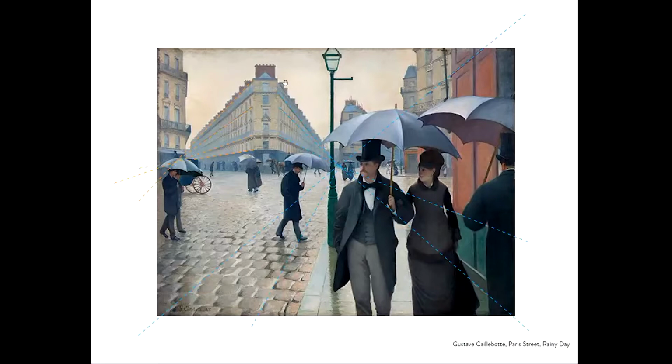If we turn around the corner of the building to the other side, everything here, all of our blue lines are pointing to this point. And so what that does is that gives the illusion of depth going around a corner.